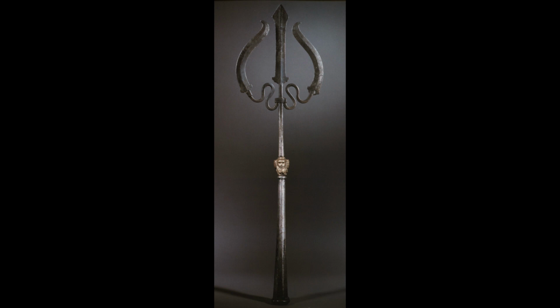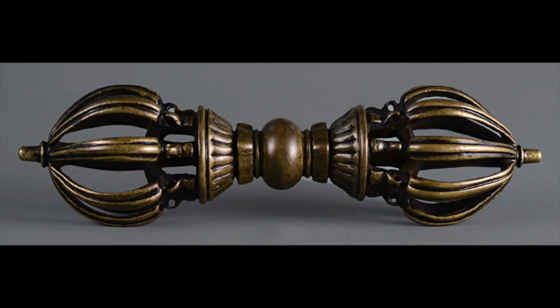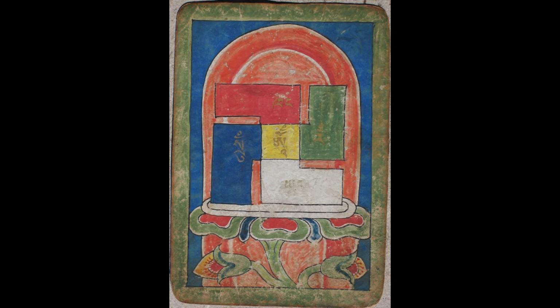The trident is unique to Shiva. The Vajra scepter is unique to Vajrayana Buddhism. The Yungdrung is unique to the Bon religion, and then there's various different tribal symbols, such as we have very early Tibetan ones, such as the spindle representing the woman, and we have the arrow representing the man.